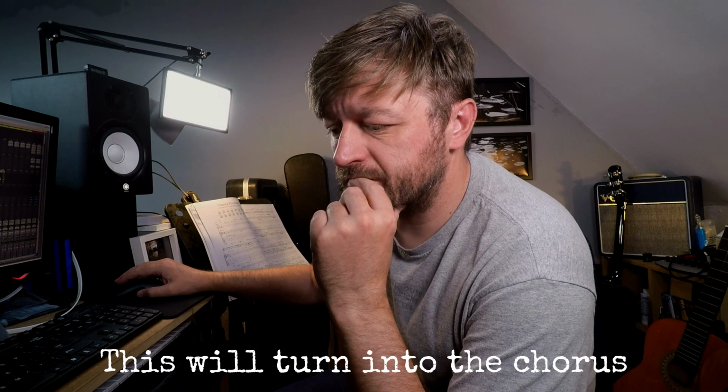Okay, so I'm just putting together a guide track, just something so I can hear how this is sounding. So I've just got a basic drum pattern, and I've just put down C major to an E minor chord changes, just so I can hear how it sounds.